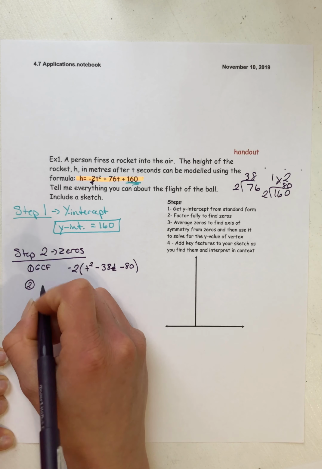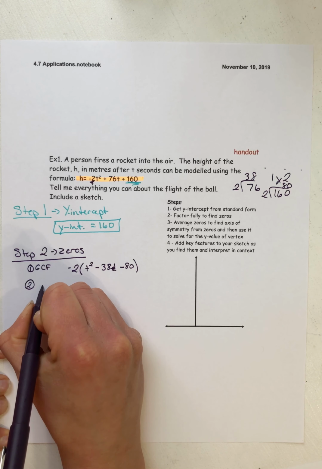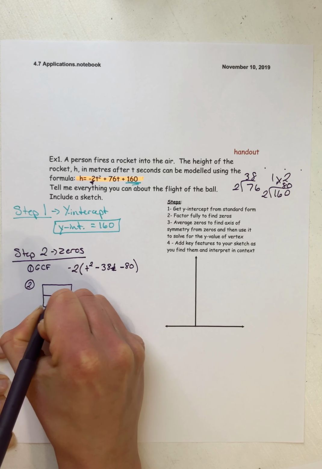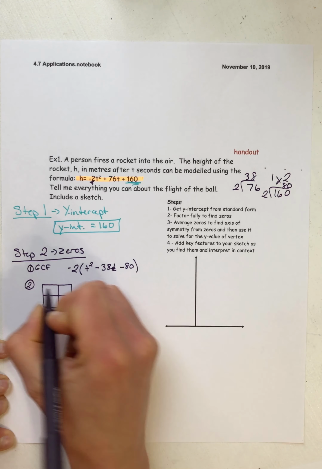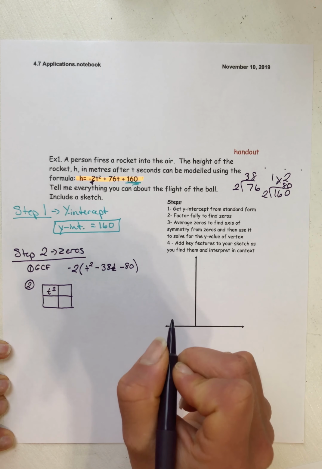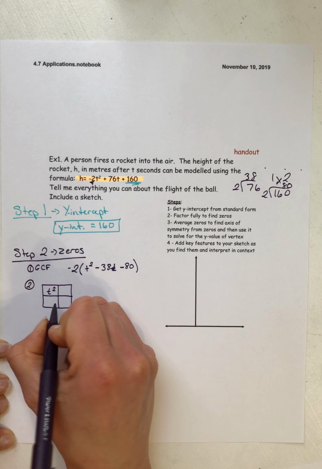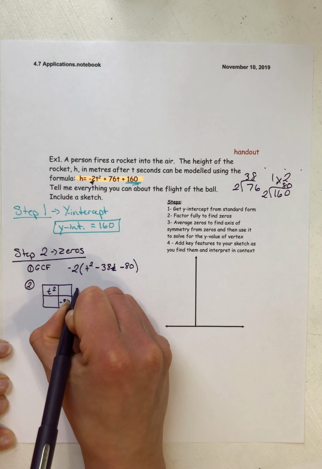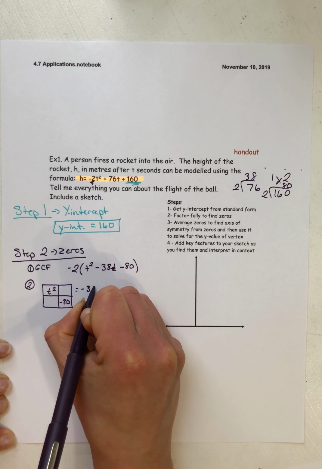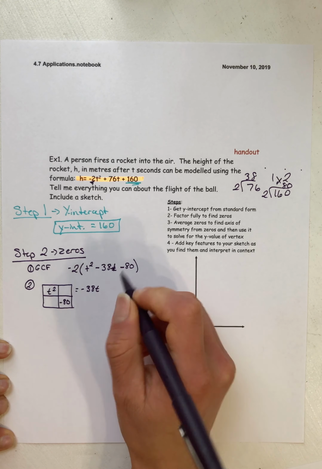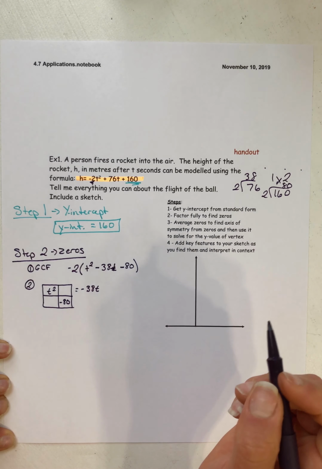So if we're going to put this into our window, then we have t squared here, and we have our negative 80 down here, and we have that these two equal to negative 38t. We're going to do all the little multiplication on the side.